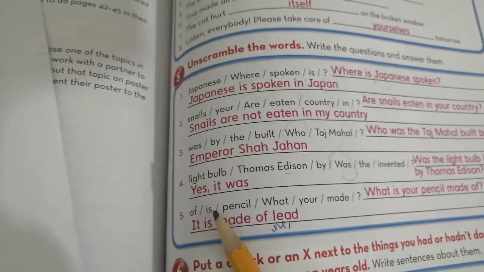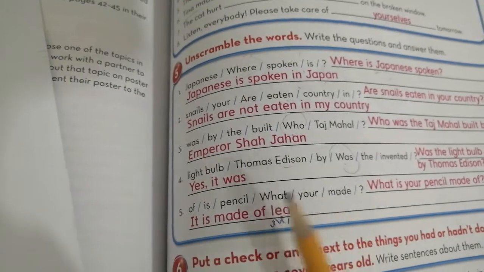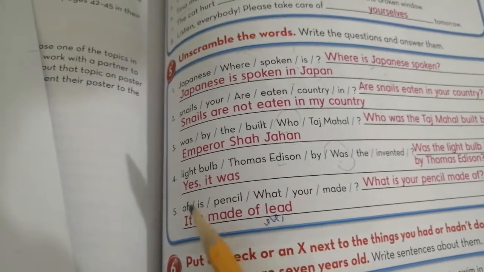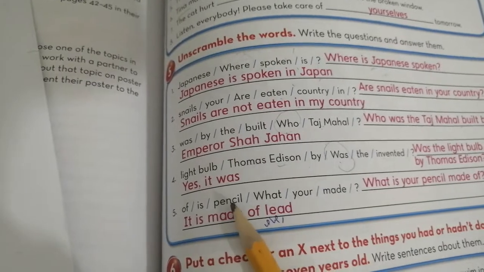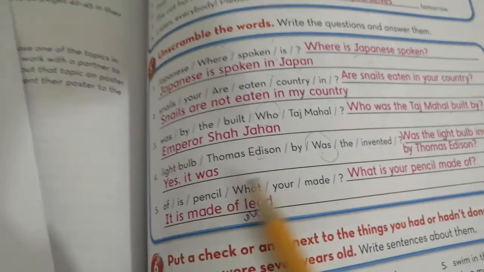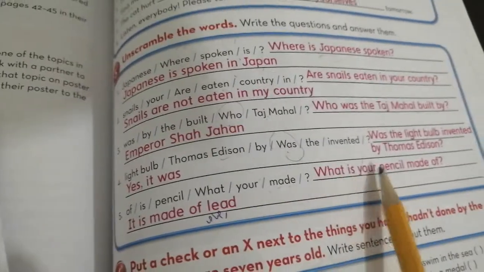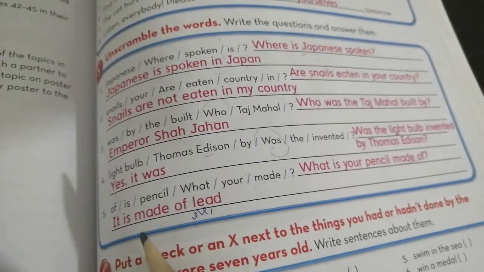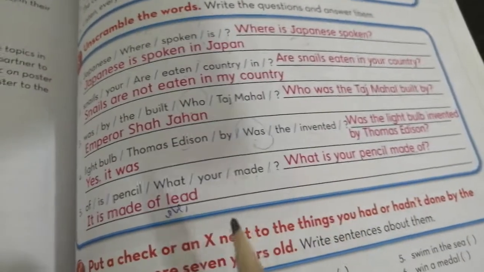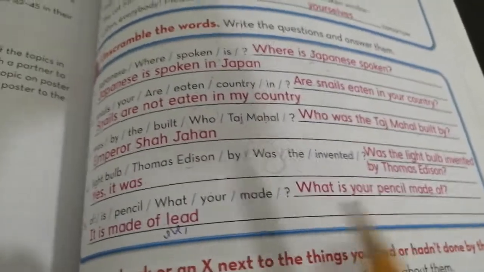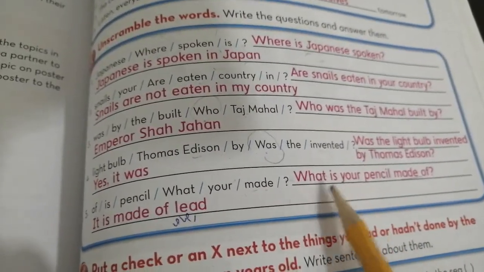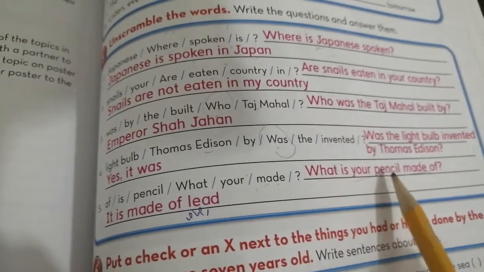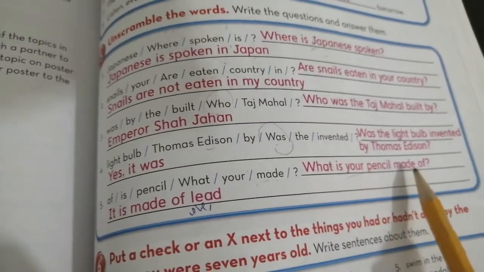Number 5. Of, is, pencil, what, you, made. What is your pencil made of؟ من إيش قلمك مصنوع؟ Made of معناها مصنوع. It is made of lead. هو مصنوع من إيش؟ من الرصاص. What is the WH word, is the verb to be, your pencil the subject, made of the verb. It's made of lead.